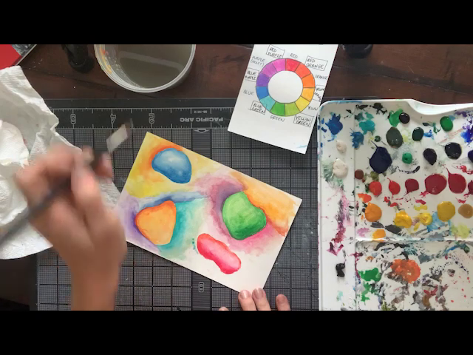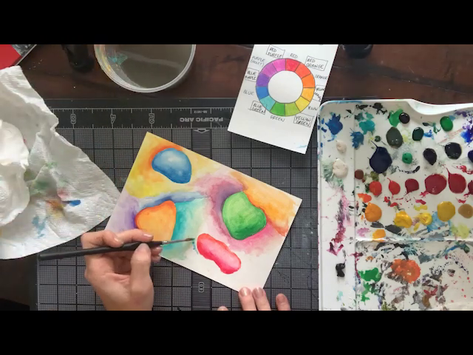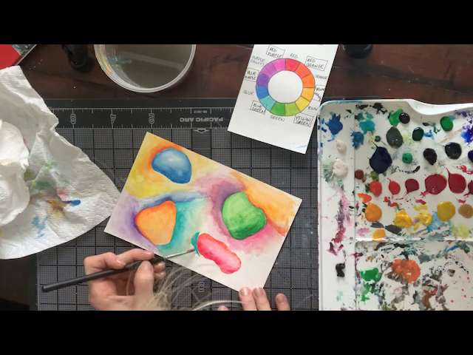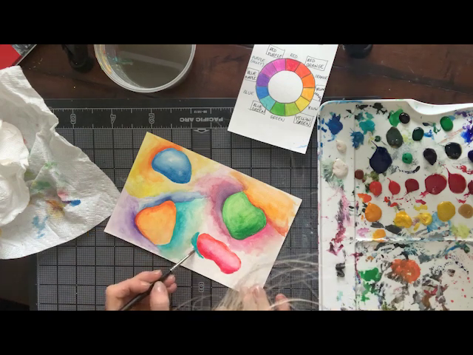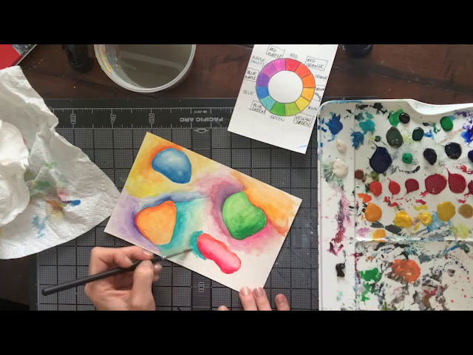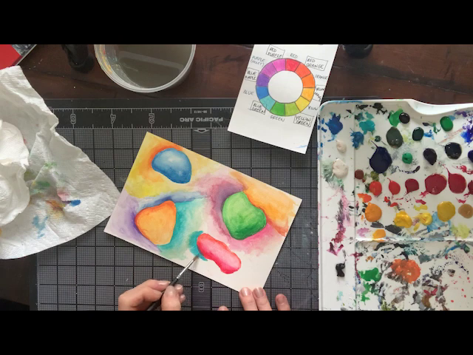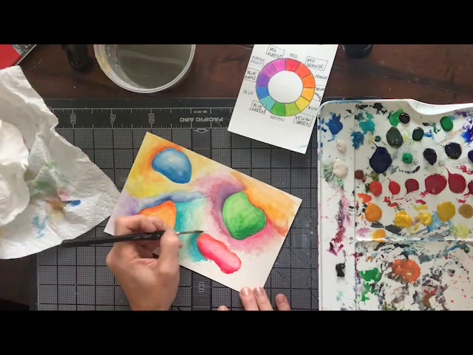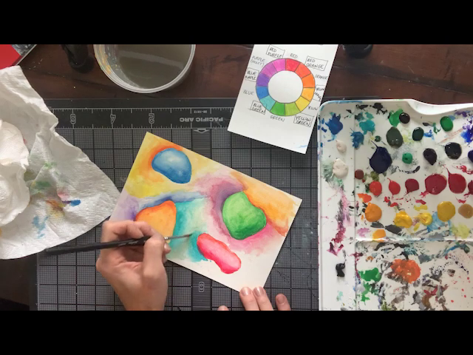I'm just going to extend this blue, blue-green, turquoise. How pretty that is together. I'm just playing with color.